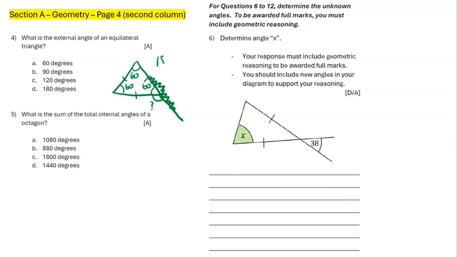So we're going to go 180 minus 60, and that there is equal to 120 degrees. So that external angle of an equilateral triangle has got to be 120 degrees. Finally, another achieve mark, actually.